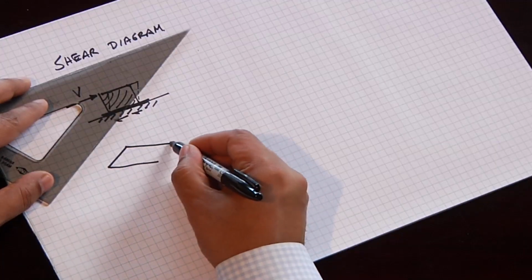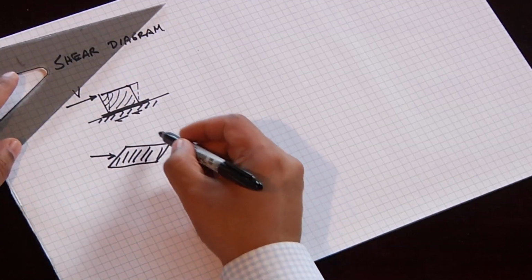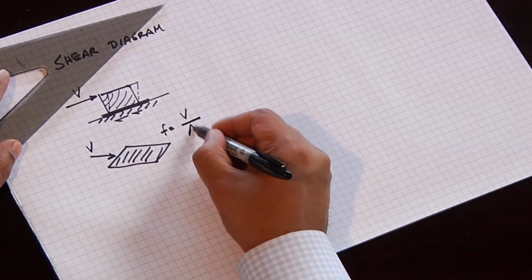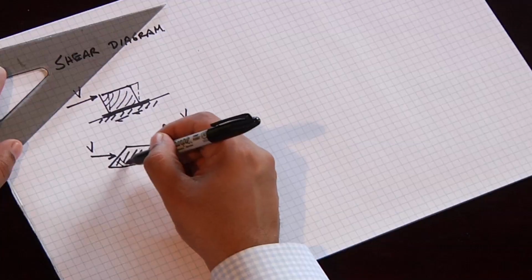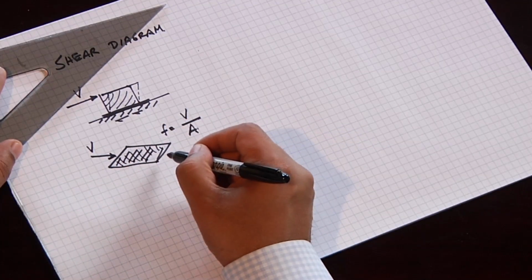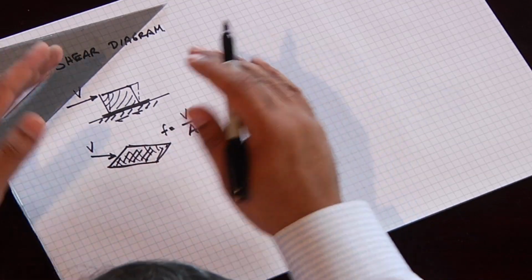So shear is a force that's applied to a cross-sectional area, and the stress is defined as that force divided by that area. And so the relationship between a shear force and a cross-section is that the two are in the same plane.